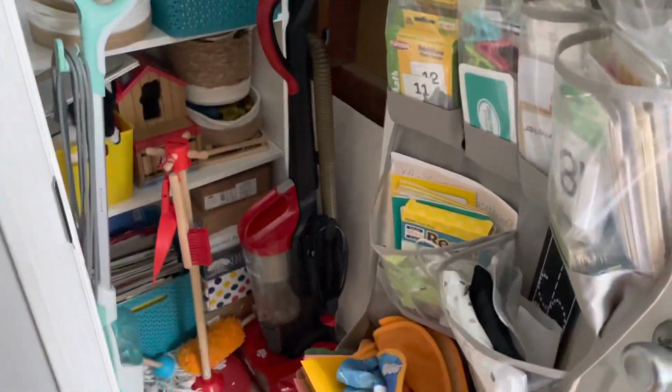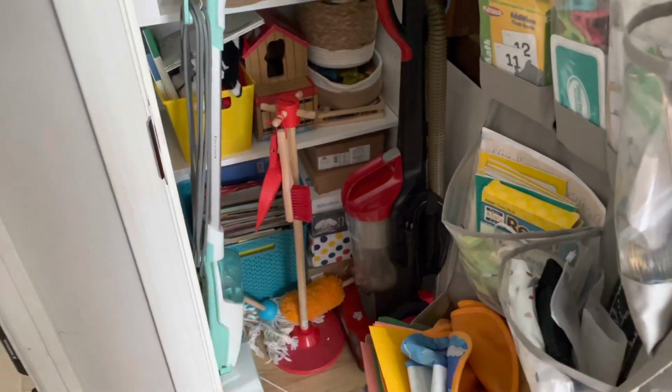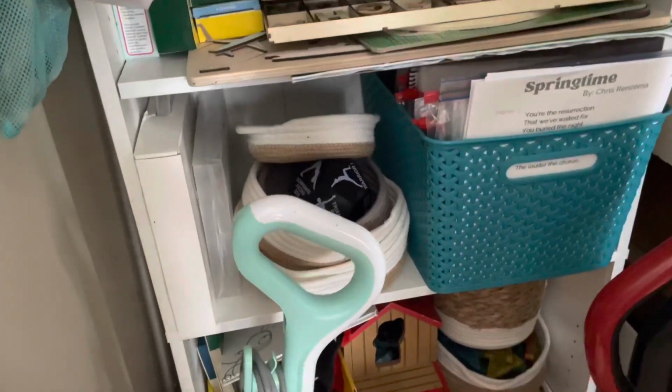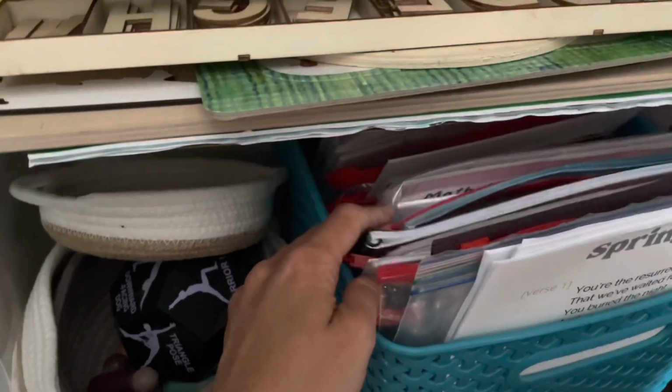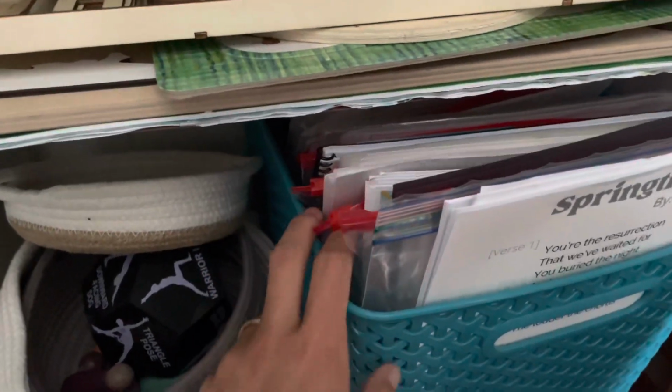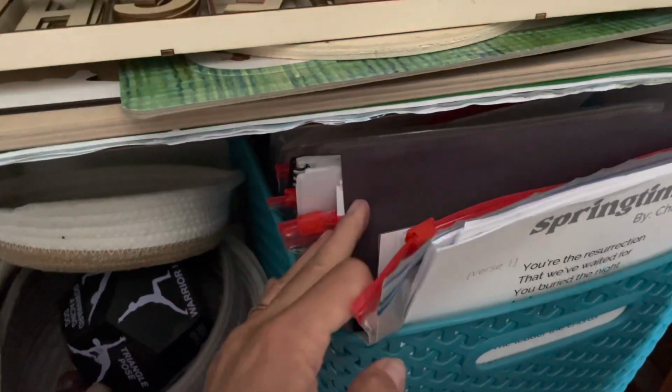It's fairly well organized right now, but I also keep my mop and vacuum in here because we don't have a ton of storage in our home. We have a kind of a smaller home. So this is not a perfect system, and it's still something I'm working on. Like, I want to do a filing box or something like that eventually.